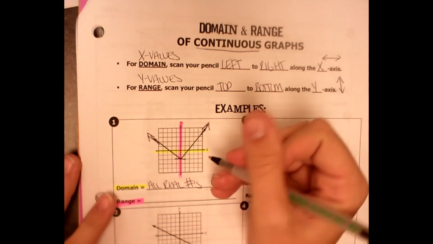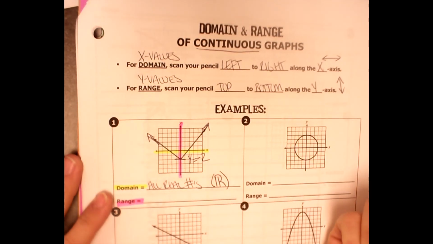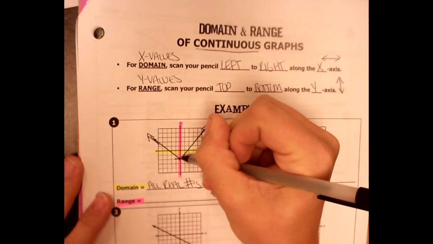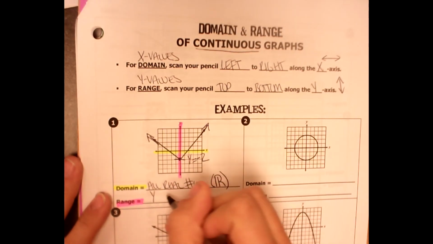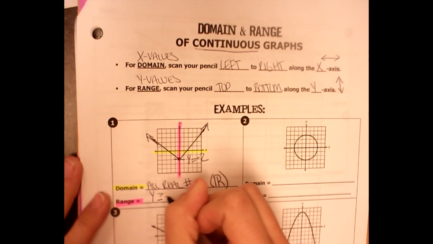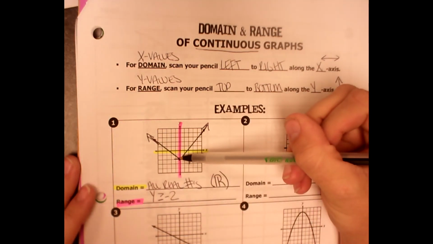That y value is where y equals -2. If you look, that's an enclosed dot, so we're going to have y is greater than or equal to -2. So we're using all the y's that are bigger than -2.